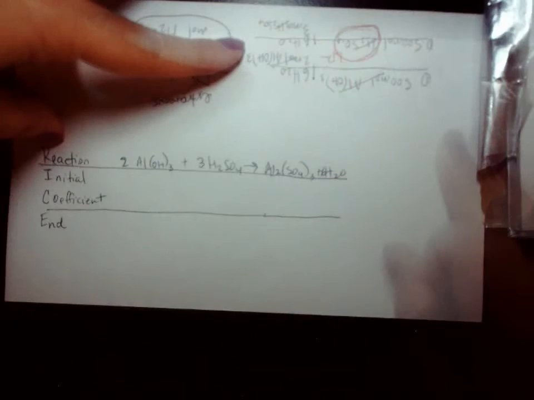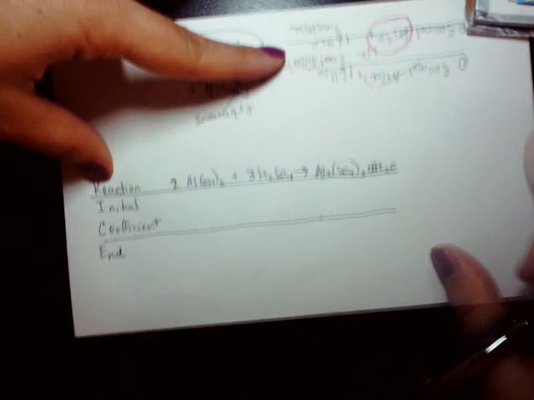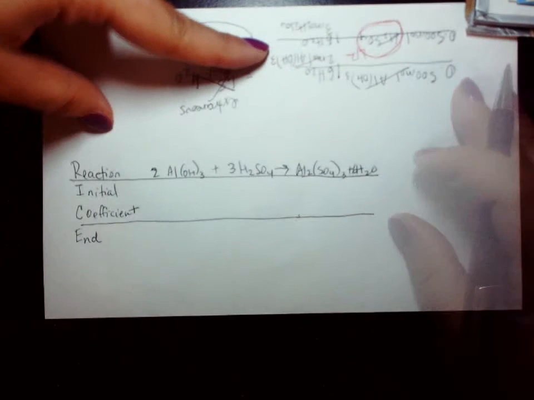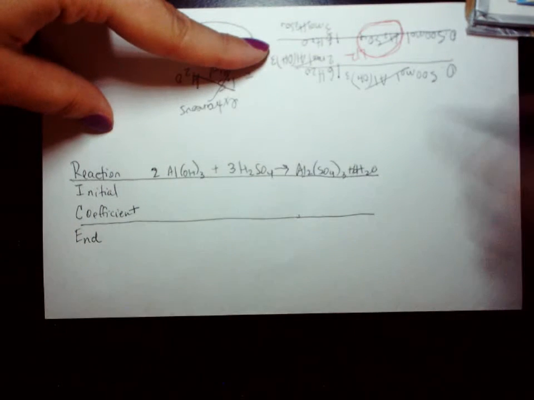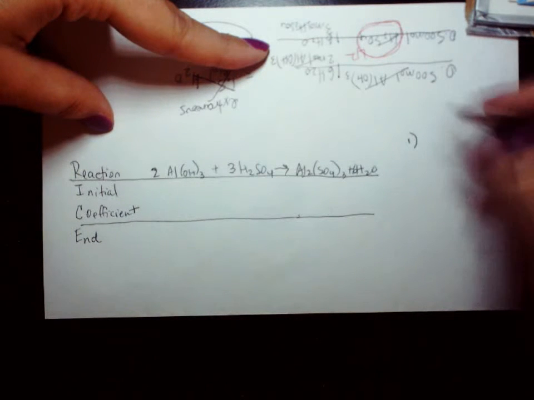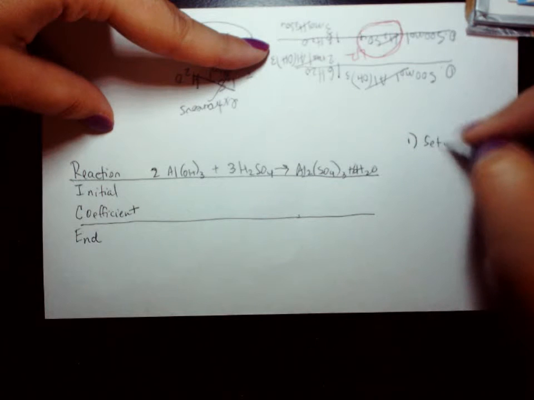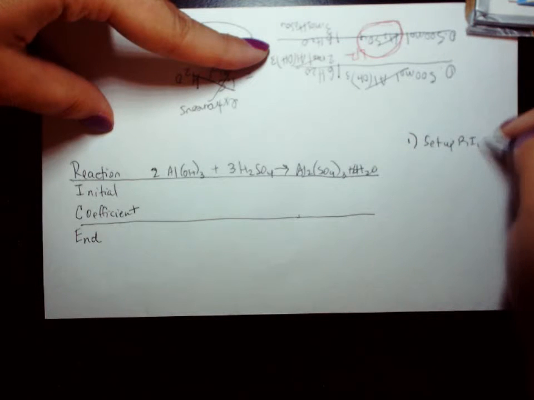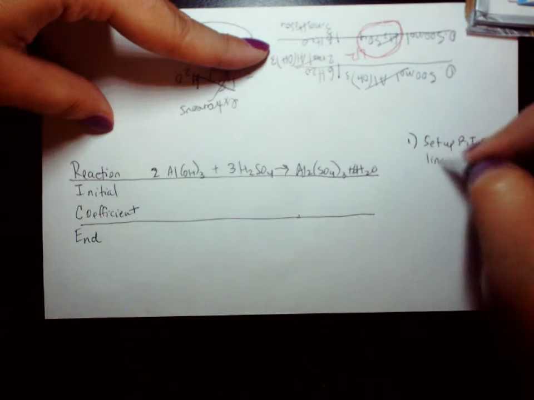Okay, so I'm going to write some little steps here on the right. Let me move my book. This is kind of getting in the way. It's kind of hard to write on this. So the first thing that you're going to do is you're going to set up the R, I, and C lines of the chart.